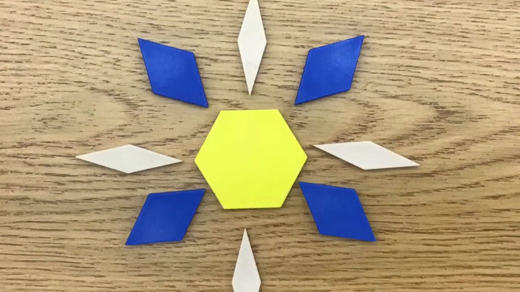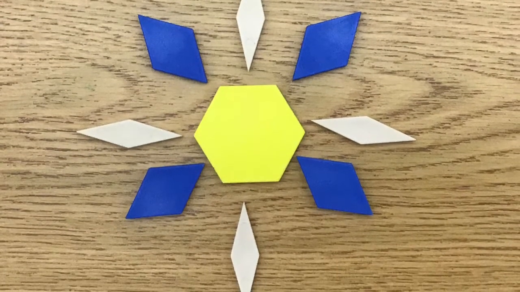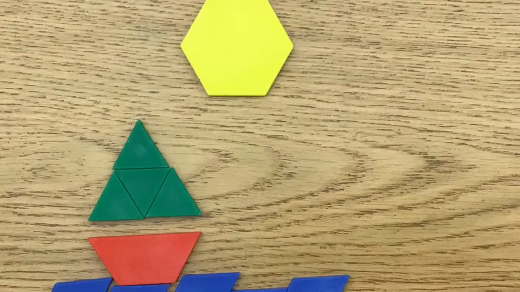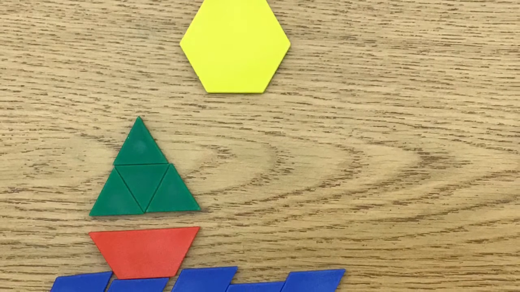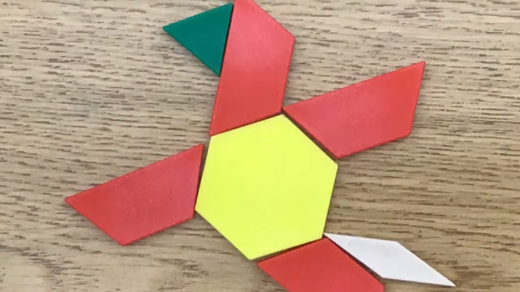I was able to come up with a few nice shapes. I got a star shape here, a boat with some water and the sun over top, a bird.